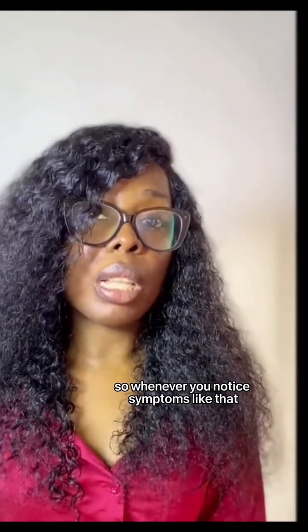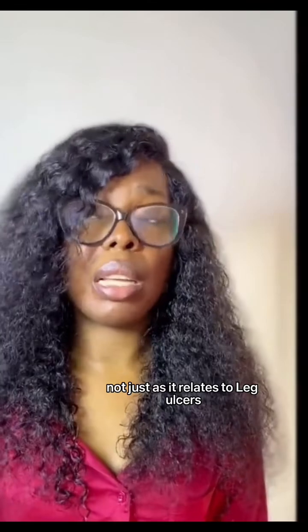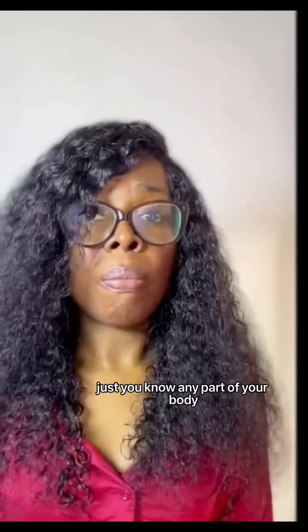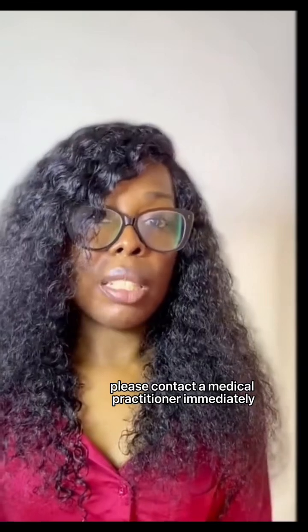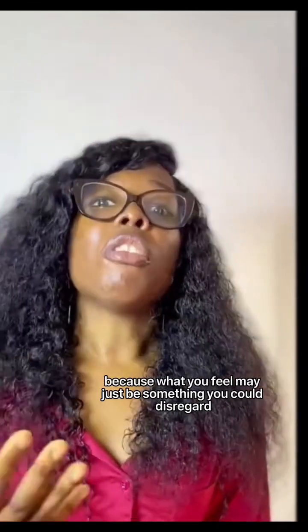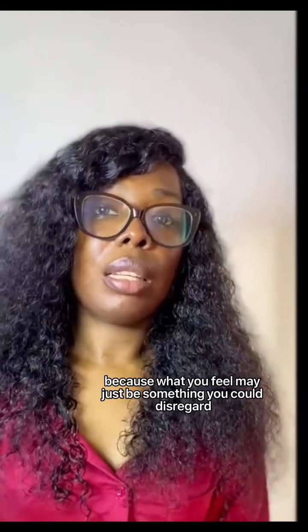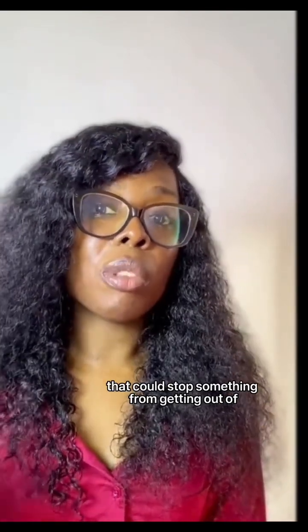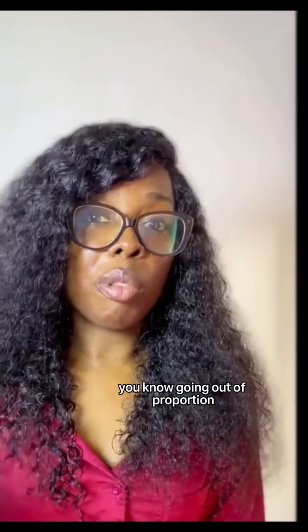So whenever you notice symptoms like that, not just as it relates to leg ulcer, just any part of your body, please contact a medical practitioner immediately, because what you feel may be something you could disregard, but it may be a very important sign that could stop something from blowing out of proportion.